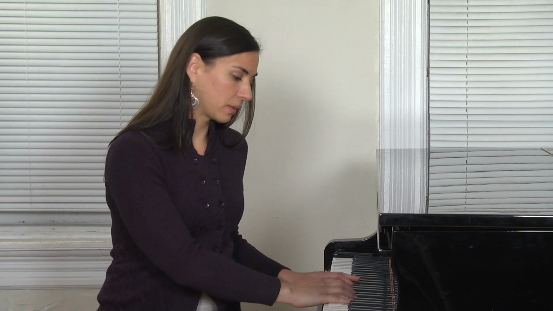Now you're going to want to verify this by looking at the end of the piece. If the very last note of the piece is in E flat or an E flat chord, then you're pretty likely in the key of E flat major, which would sound like this.